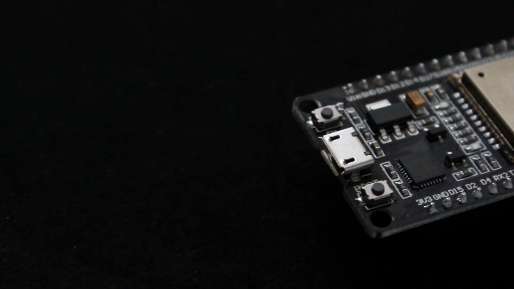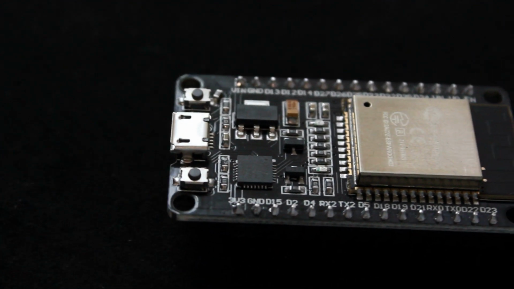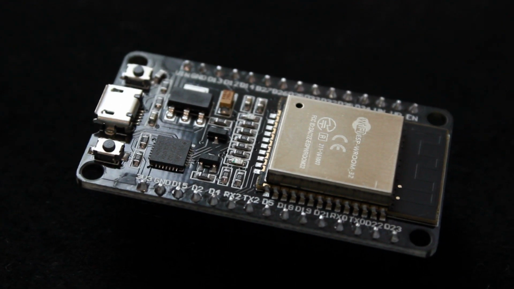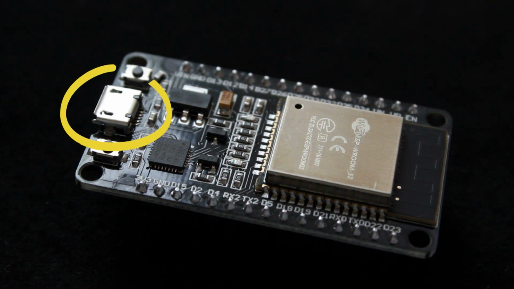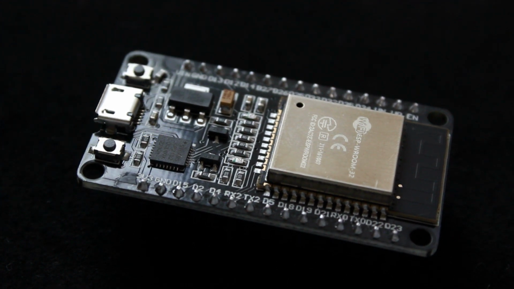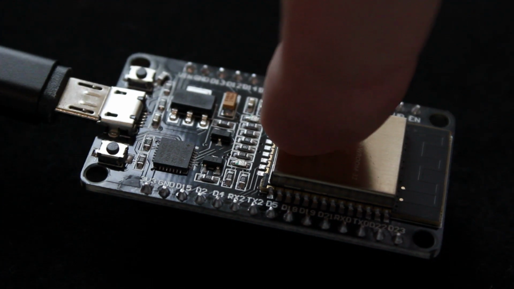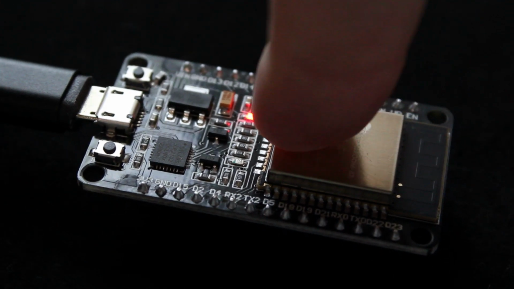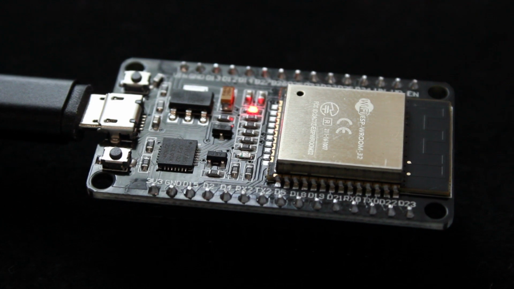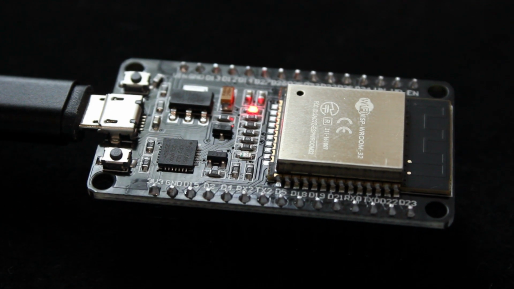To connect the ESP32 Devkit to your computer, you will need a USB cable with a compatible connector. Most ESP32 Devkit boards use a micro USB or a USB-C connector. Plug one end of the USB cable into the corresponding port on the Devkit board and the other end into an available USB port on your computer.